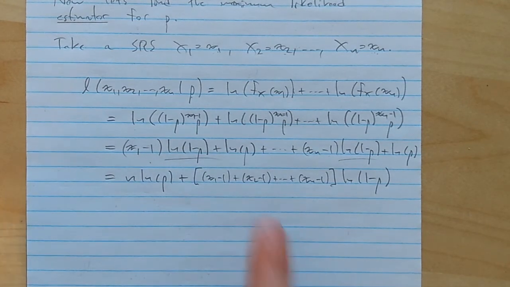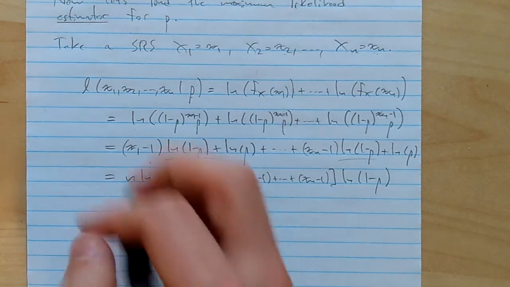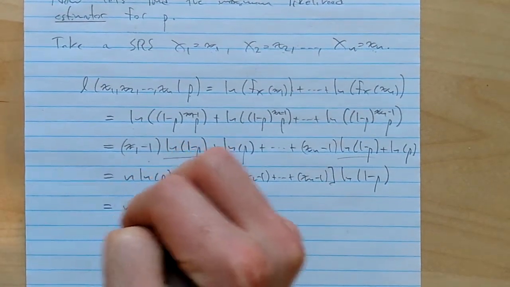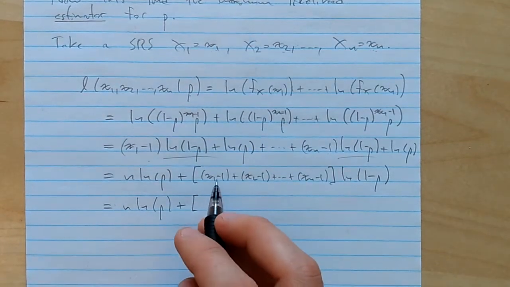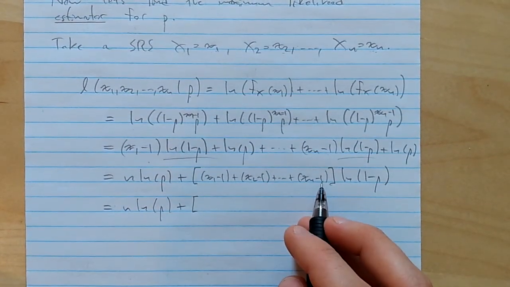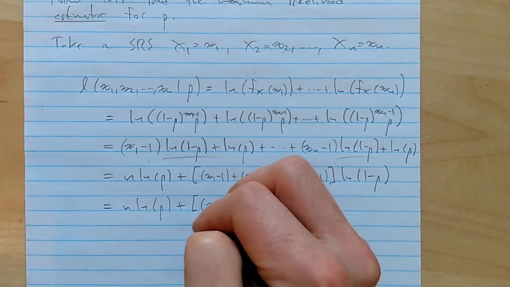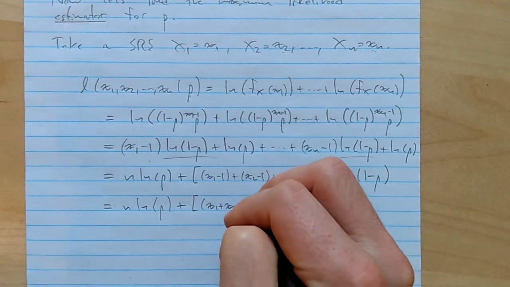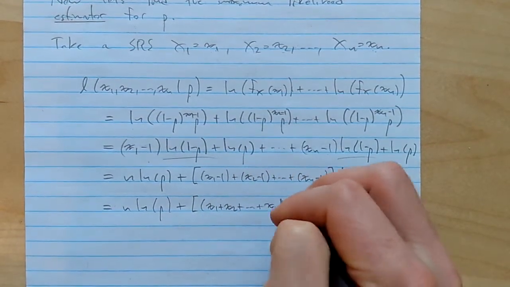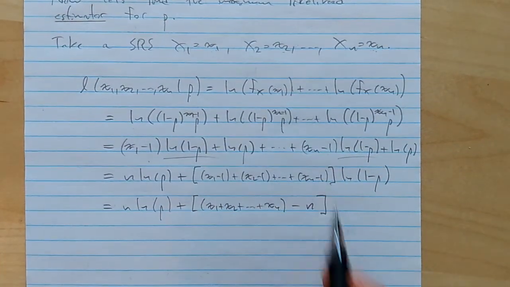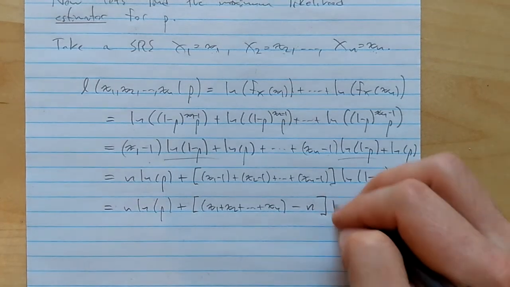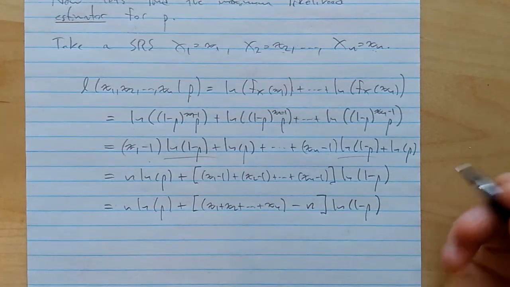Okay, so what's in here? It looks like I got n ln p plus, you can add up all the minus ones together, maybe to make this look a bit nicer. So put all the x's together and put all the minus ones together: minus 1, minus 1, minus 1, n times. So you get minus n. Great.